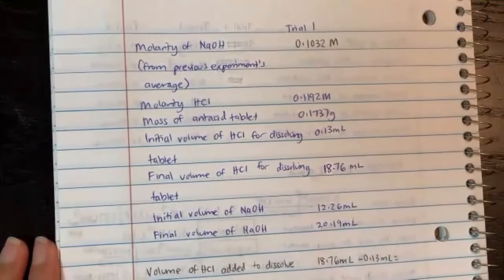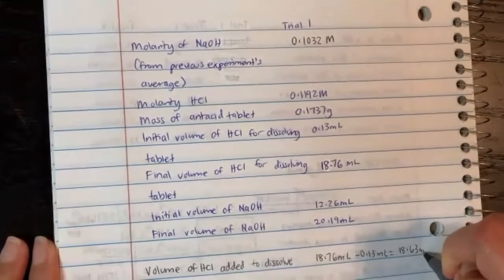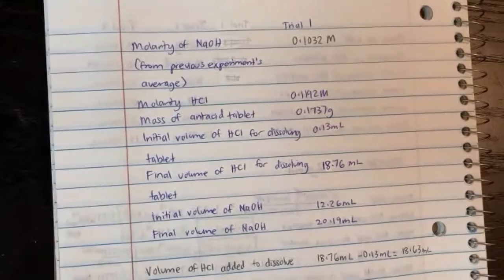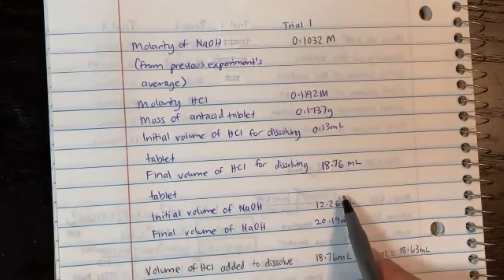So let's see what that comes up to. I get 18.63 milliliters. Okay, so volume of the sodium hydroxide used again is final of sodium hydroxide minus initial of sodium hydroxide.